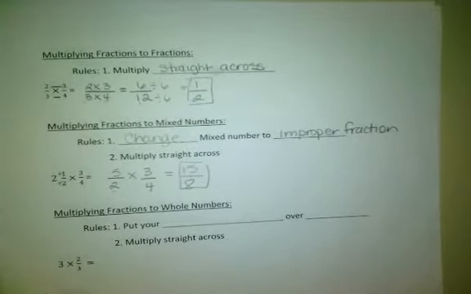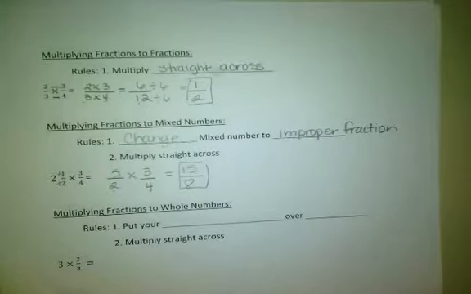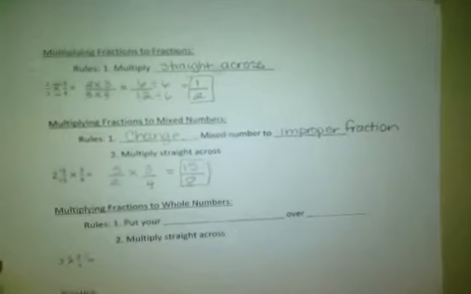Okay, if I'm going a little too fast, guys, I'm just trying to get through the notes. You can, of course, pause the video. It's not a problem at all.